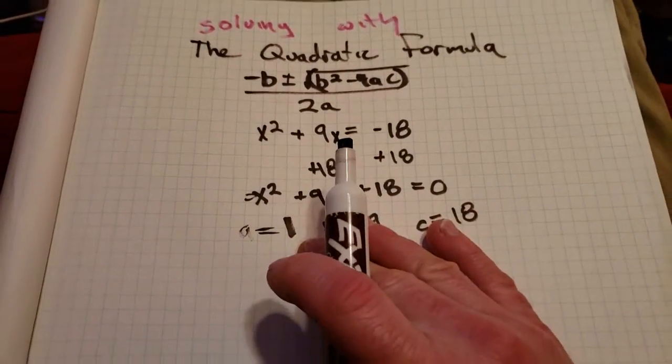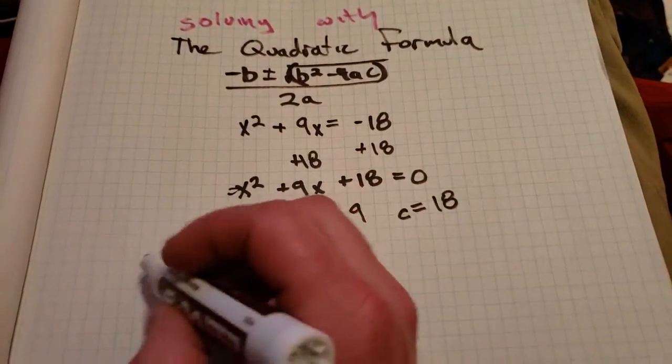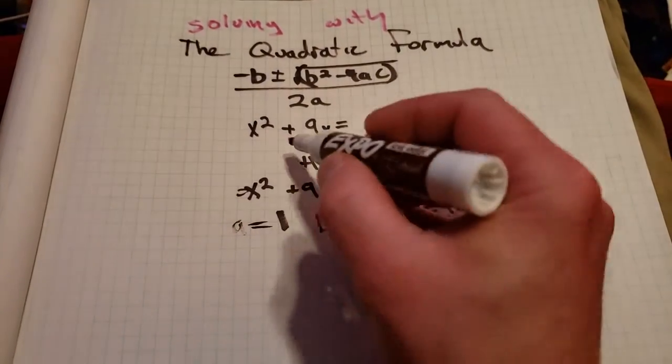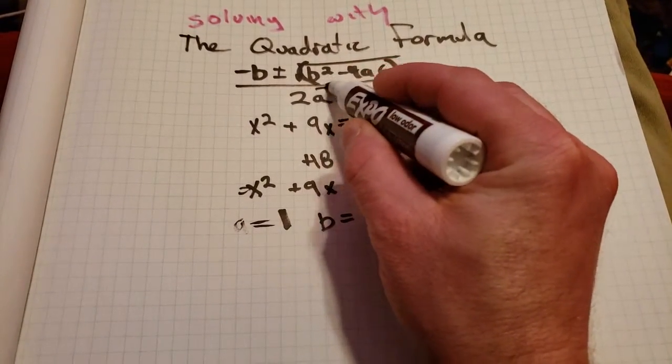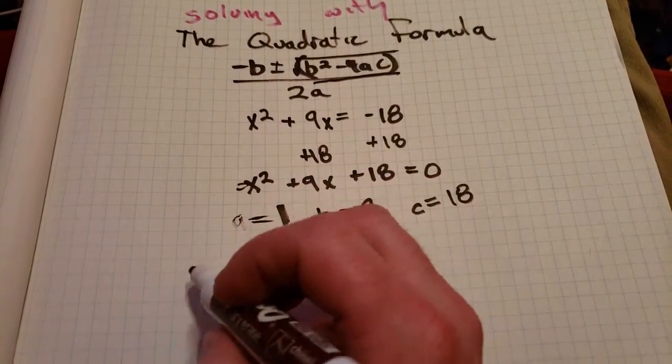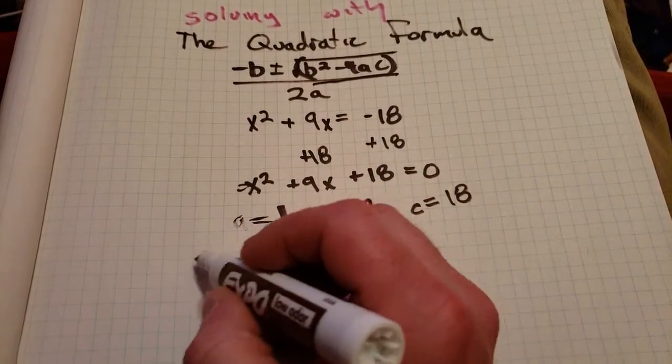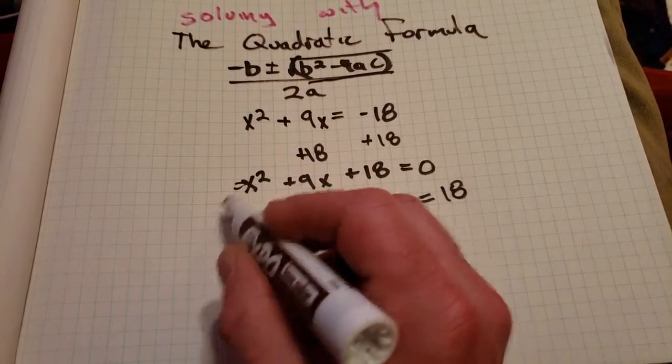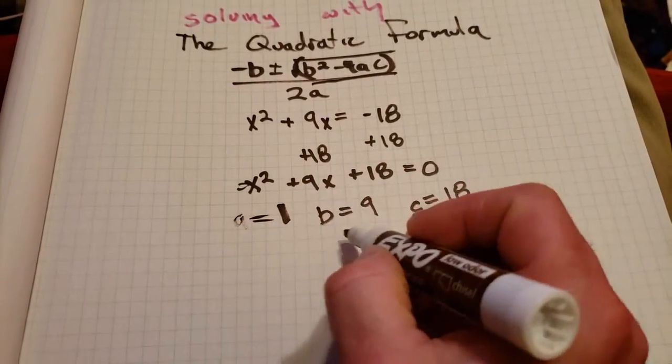All right, so now we can get down to some calculations. When we use the quadratic formula, the first thing I like to do is calculate the discriminant. Okay, it's the part underneath the radical, and it really tells us a lot about the solutions. To calculate the discriminant, we just do b squared minus 4ac.